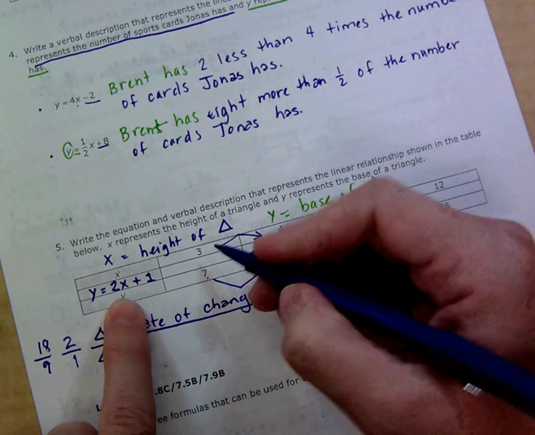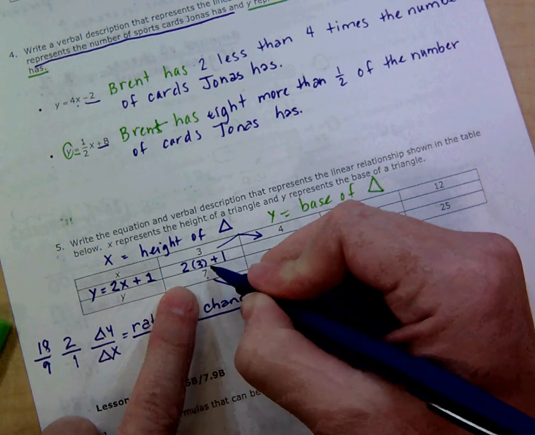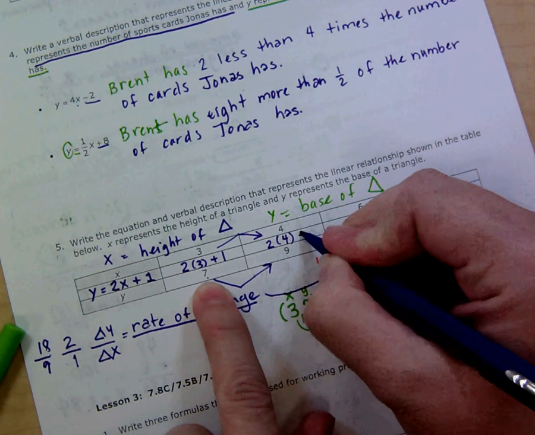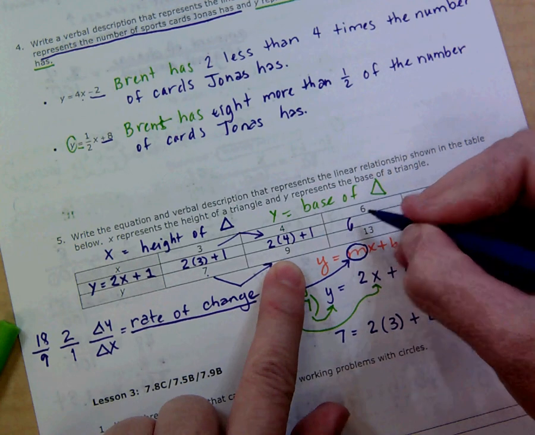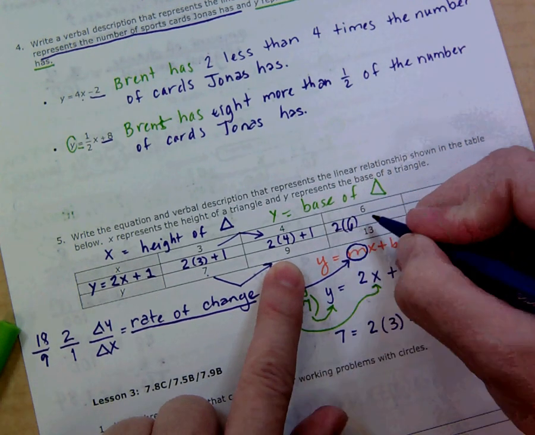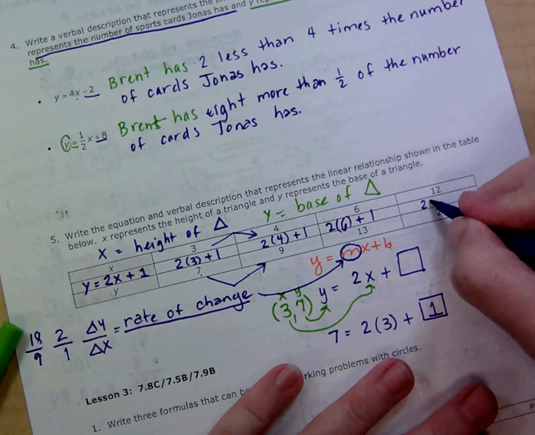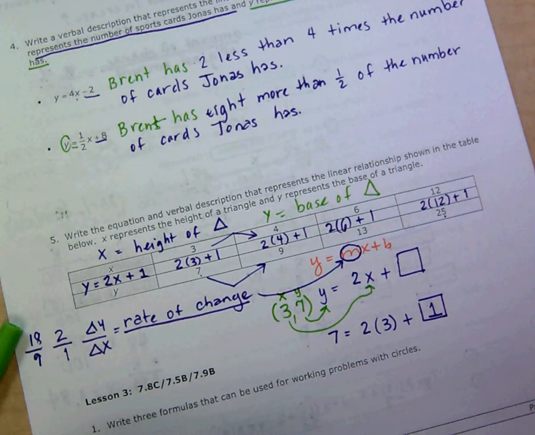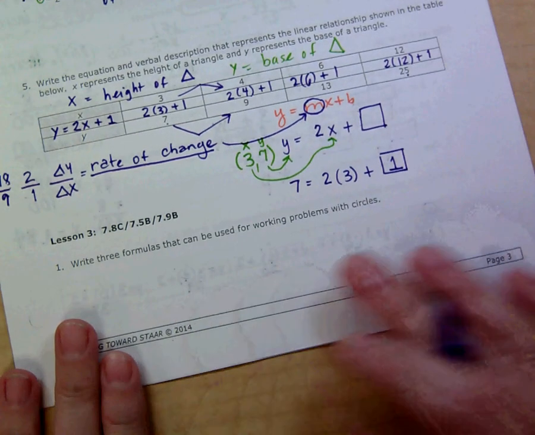And let's see if this works for all of them. 2 times 3 plus 1. 6 plus 1 is 7. Yes, it works. 2 times 4 plus 1. 8 plus 1. It works. 2 times 6 plus 1 is 13. It checks. 2 times 12 plus 1. It checks. Okay, we did good. So let's see if we can get through another lesson without any interruptions.